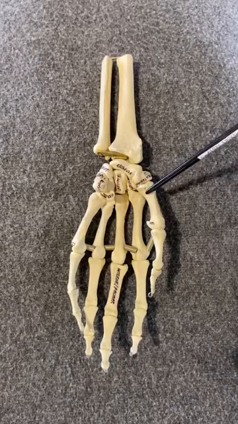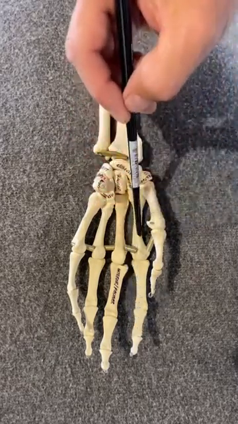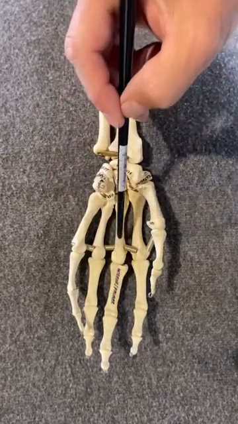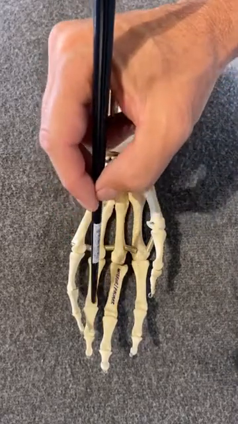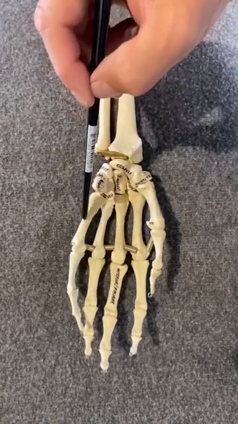So this is the opposable thumb again. That is digit number 1. Pointer finger is digit number 2. Middle finger is digit number 3. Ring finger is digit number 4. And then the pinky is digit number 5.